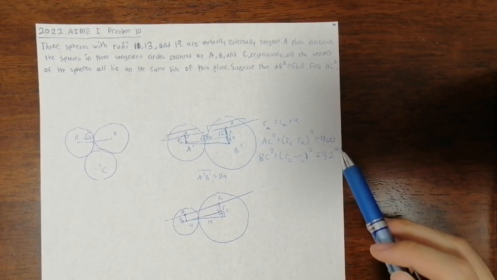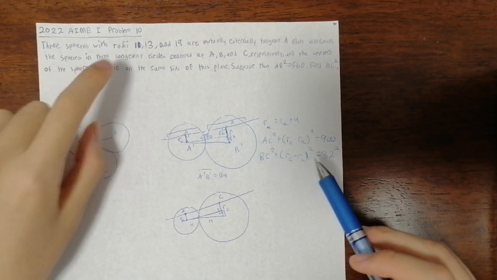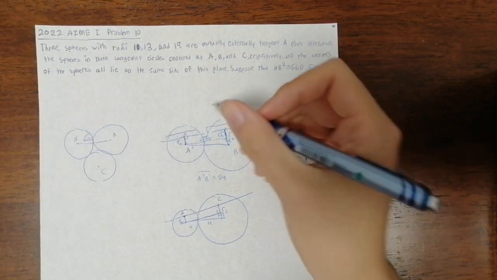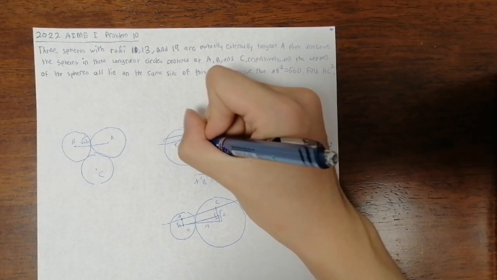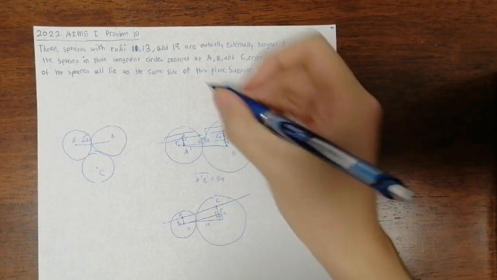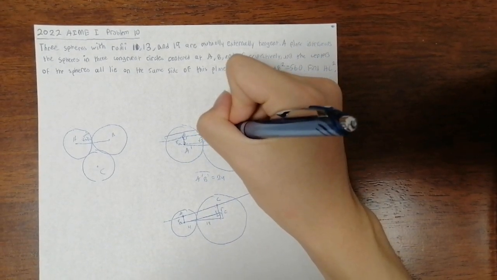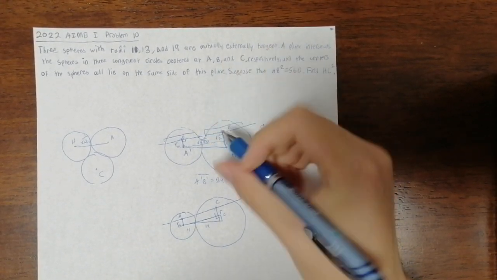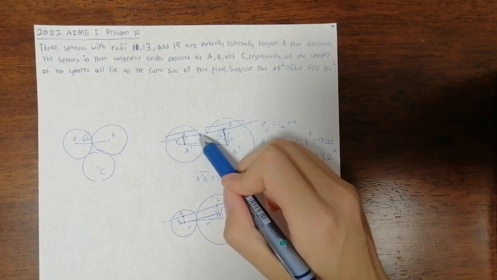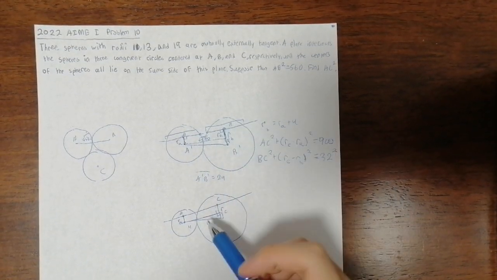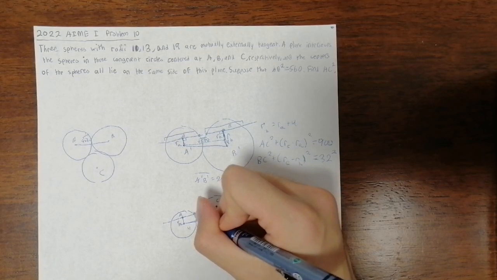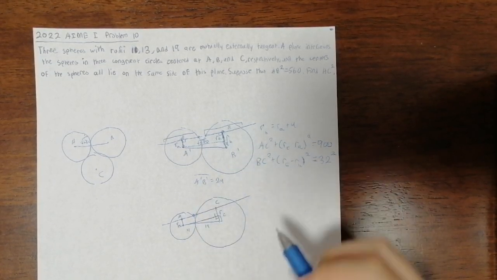What we can do is use the fact that all 3 of these lengths here are going to be equal. So point A to this point here, point B to this point here, similarly A to this point here, C to this point here.